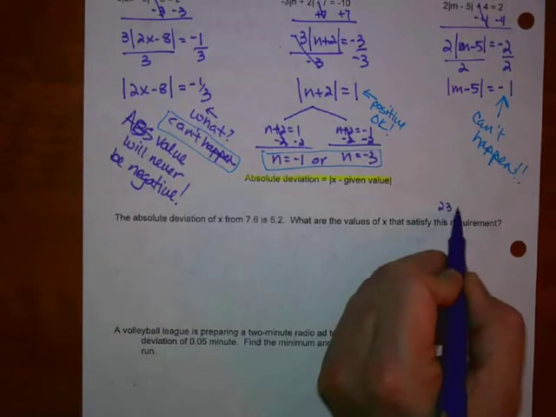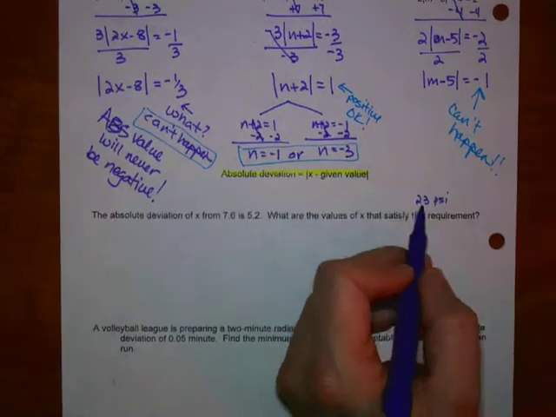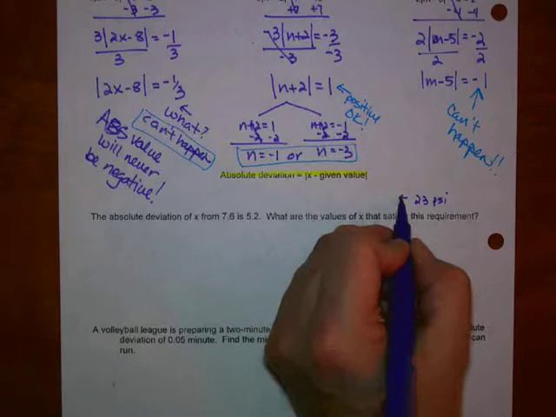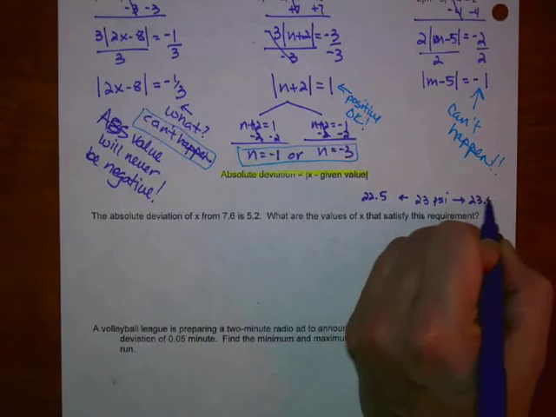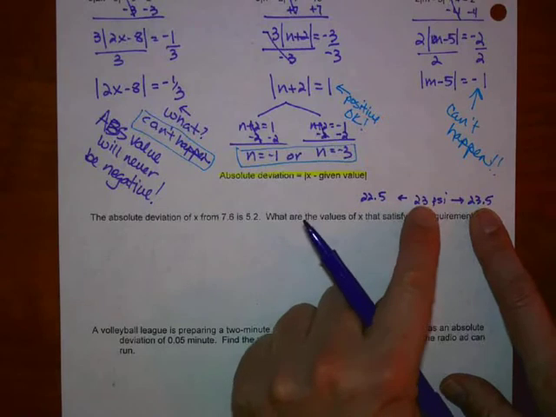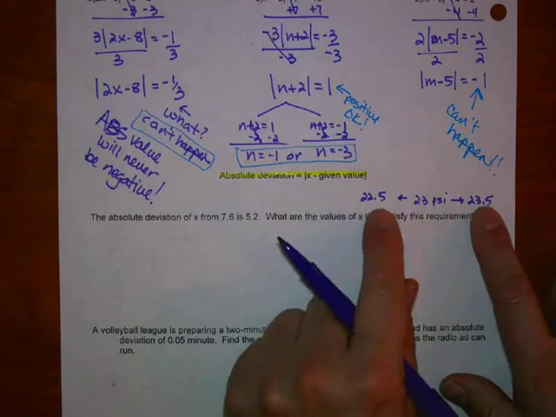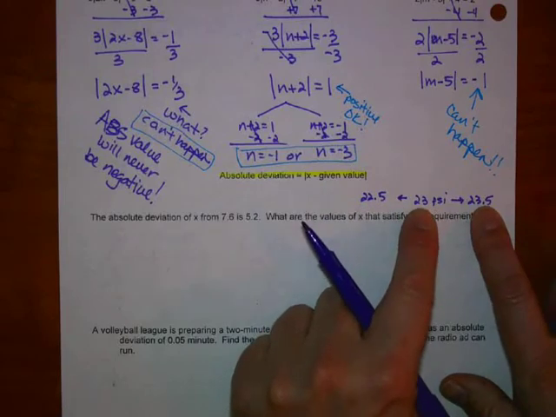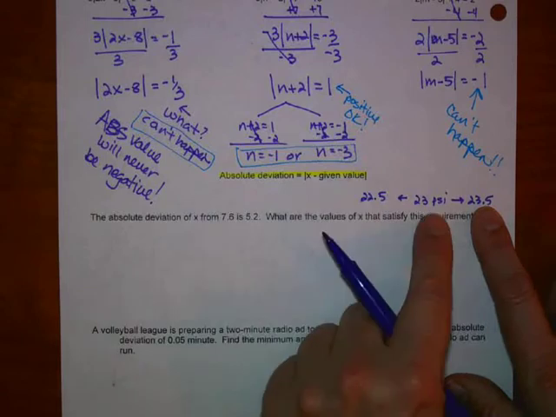But they do allow for a little bit of a variation, and they would still allow the ball to be used. So let's say they allow it to be 22.5 or they allow it to be 23.5. So what they're allowing here is a 0.5 deviation from 23. And that's all absolute deviation is. Okay? How far is the allowable amount on either side of that approved number or that given value? So really, I don't even care if you don't use this equation. If you just kind of think about what that means.